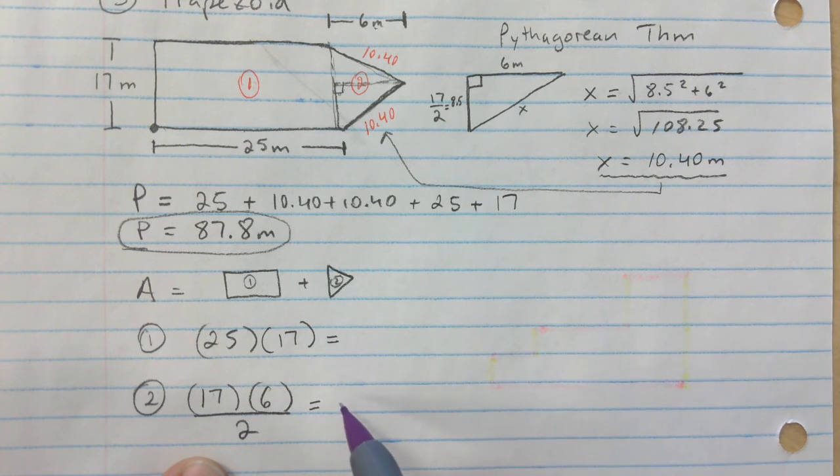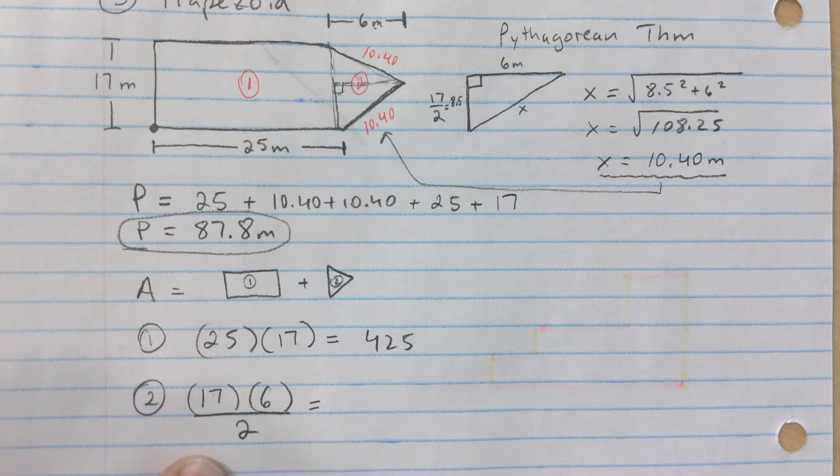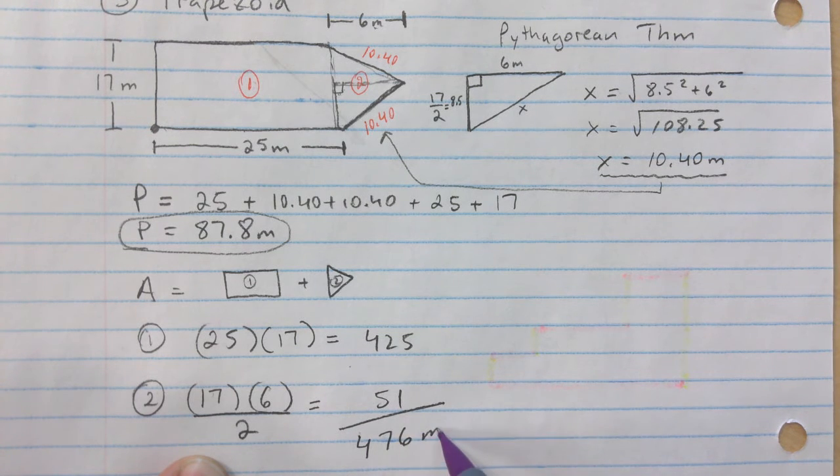And there you have it. So 25 times 17, that's 425. 17 times 6 divided by 2, 51. It's 476 square meters total area.